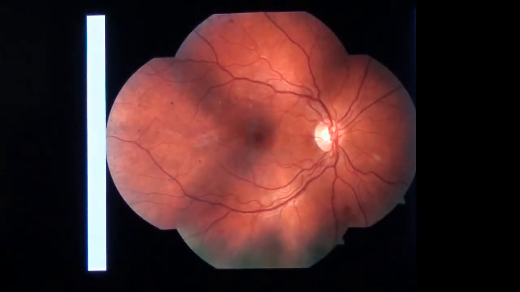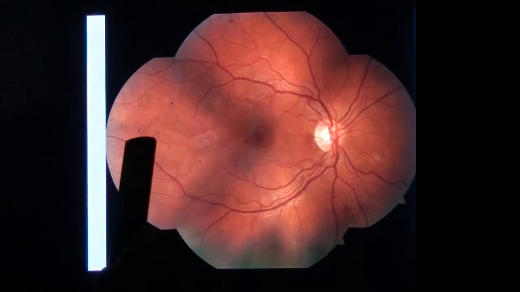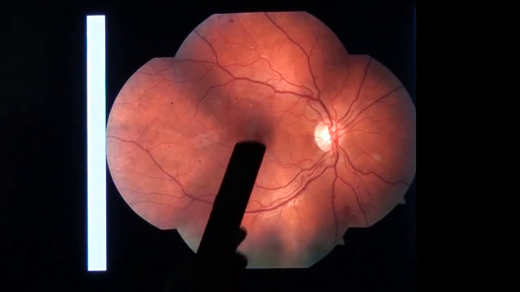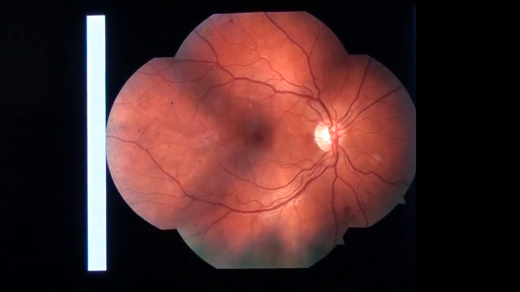Here is somebody whose retina is being affected by diabetes. We can see numerous little dot hemorrhages here, scattered throughout the fundus, as well as some early exudates where fat and fluid is leaking out of the blood vessels into the retina.